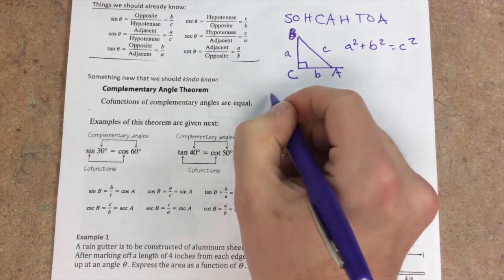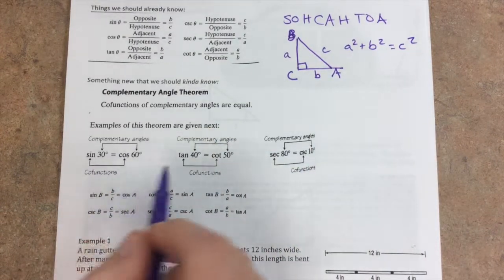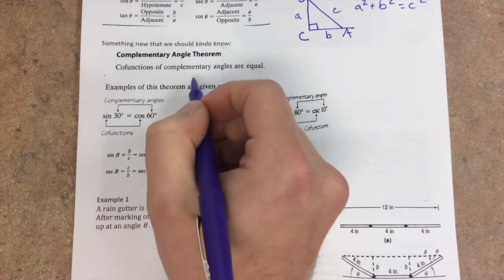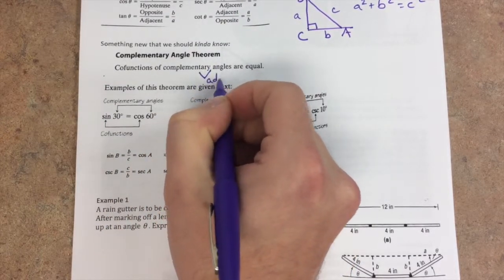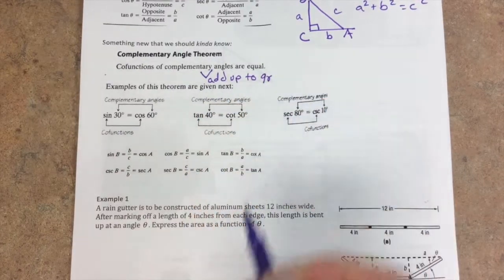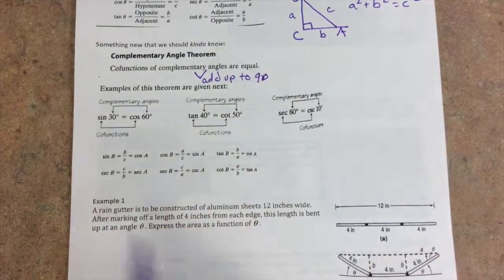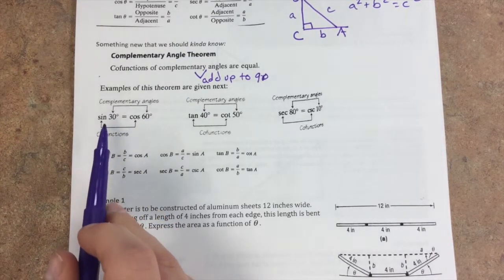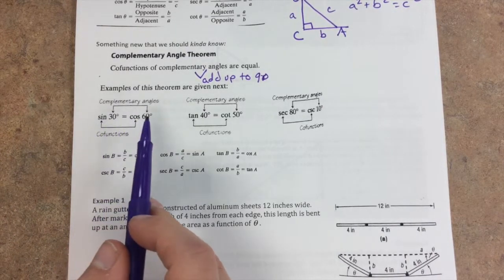Sine and cosine are cofunctions. Complementary means adds up to 90, if we didn't know. So with complementary angles 30 and 60, the sine of 30 is equal to the cosine of 60.